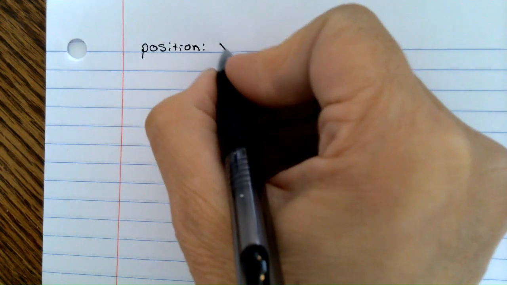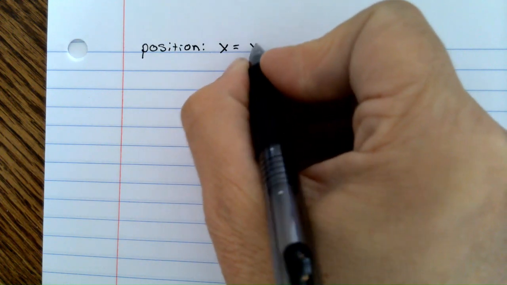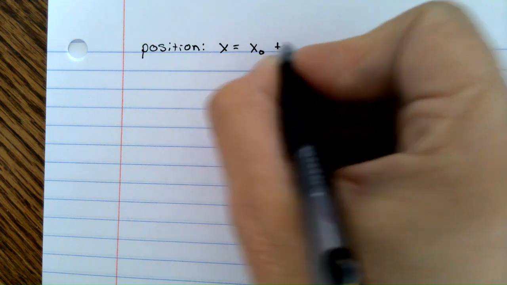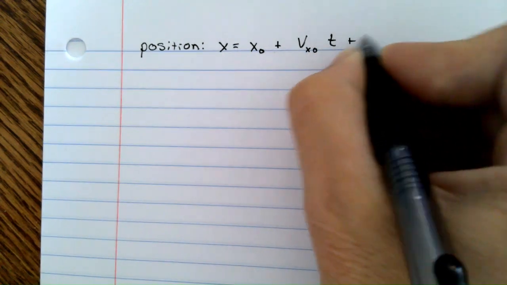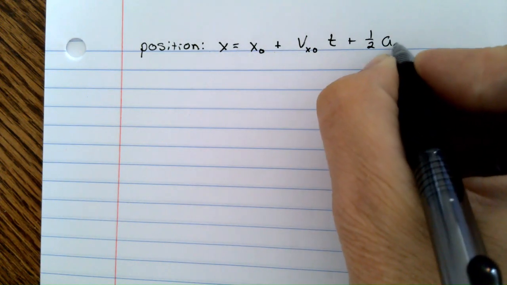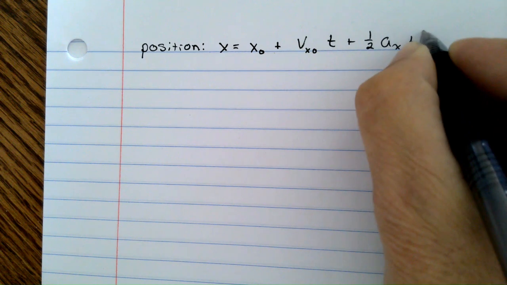Okay, a lot of you on your physics formula sheet probably have the following formula for position, x equals x sub 0 plus v sub x0 t plus 1/2 a sub x t squared.